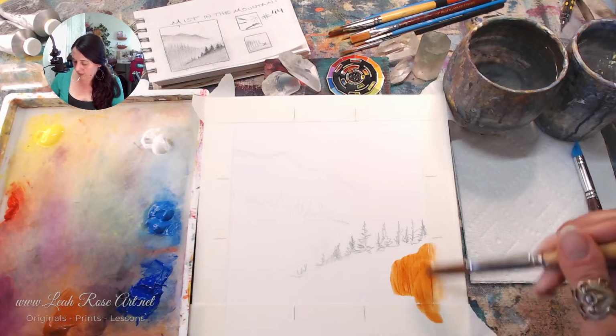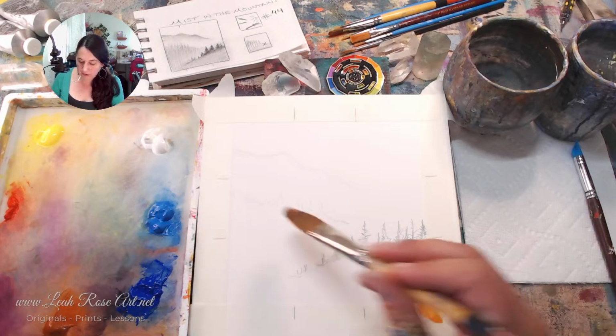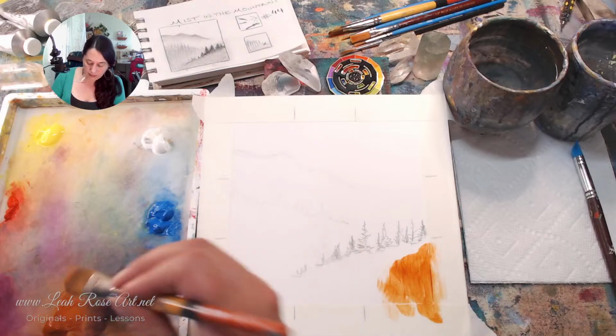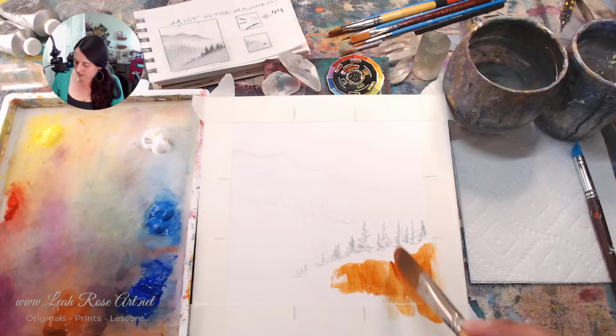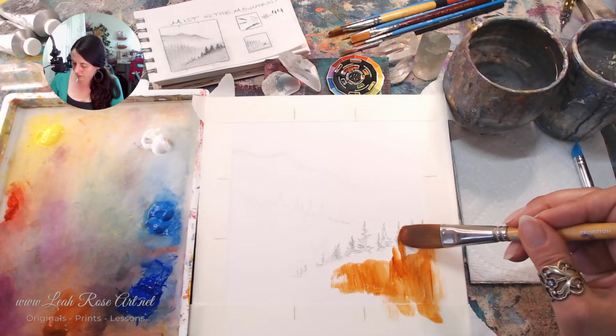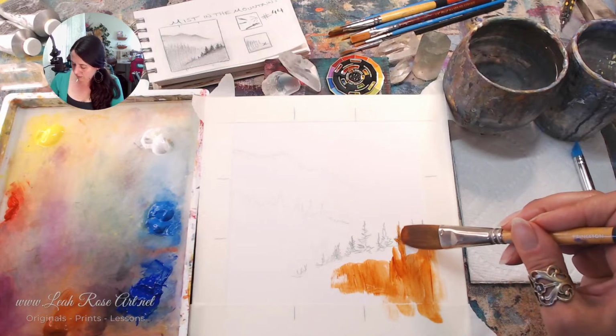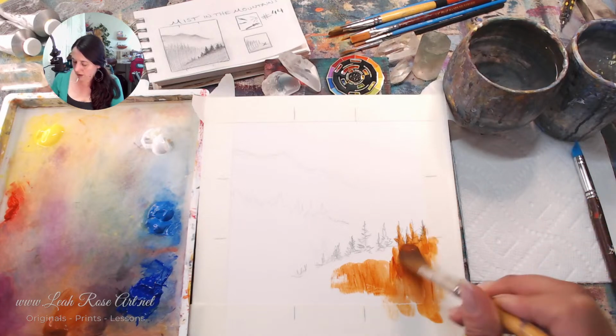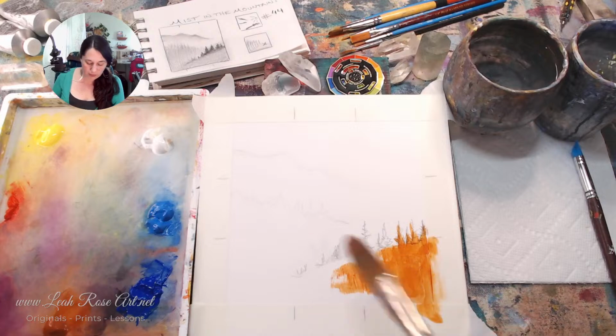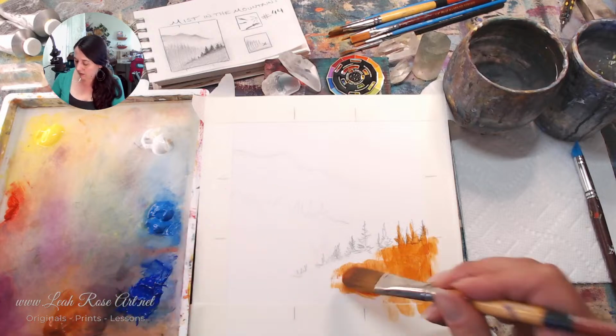In this case, it's just going to be the foreground and maybe the side of the mountain that's going off screen there. Off screen, off scene. I'm not going to come too far up those foreground trees because I don't want to be here all day doing that.